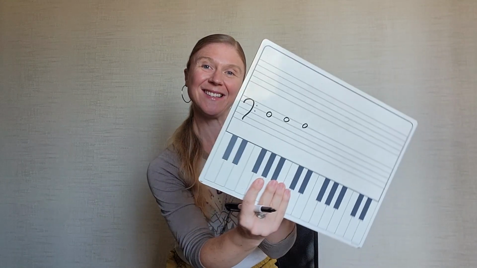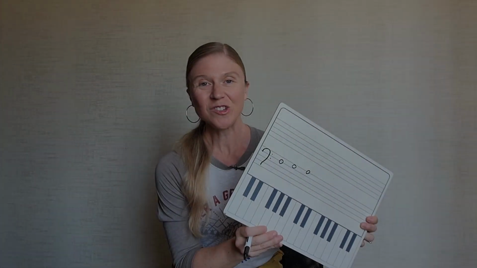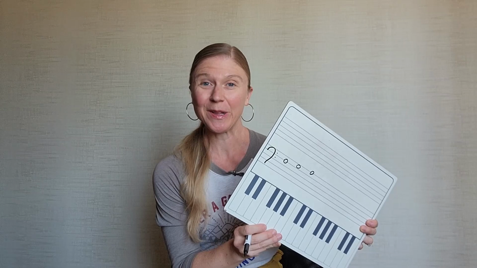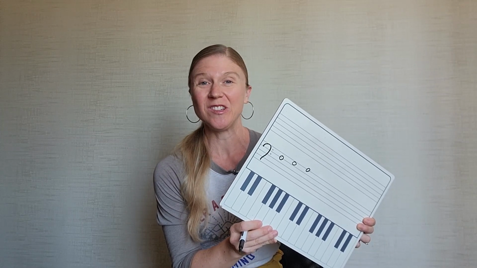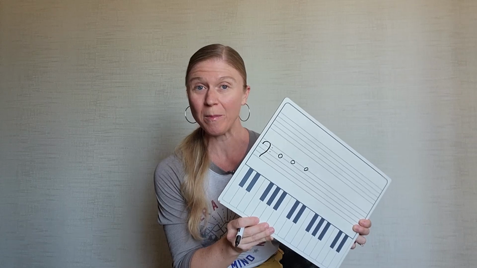By default, because F is on line 4, we have G on space 4, A on line 5, etc. Instruments that play in bass clef include instruments like the cello, bassoon, euphonium, tuba, trombone, and the lower staff of the piano.